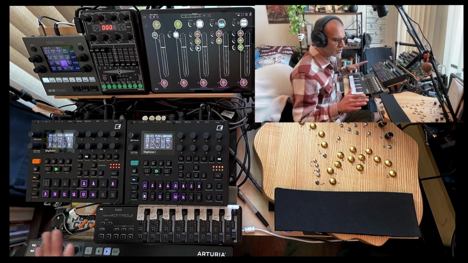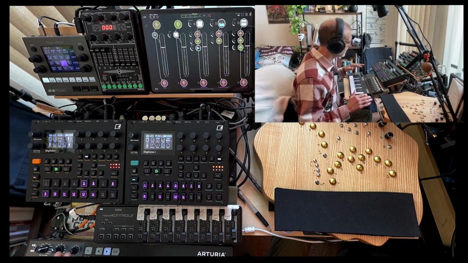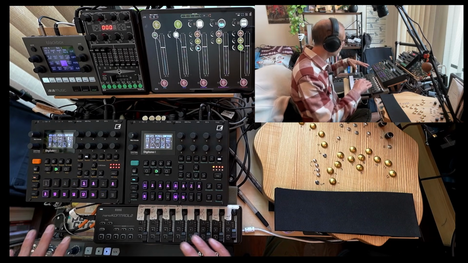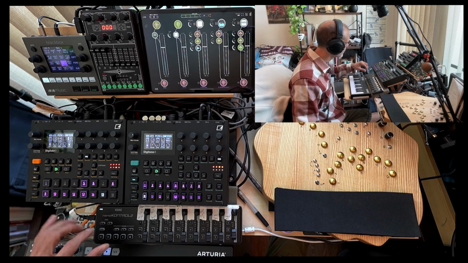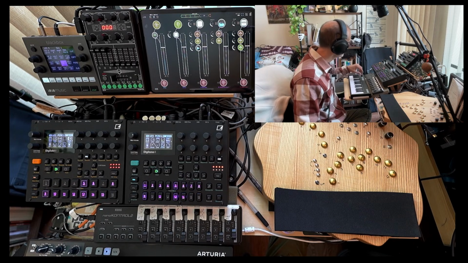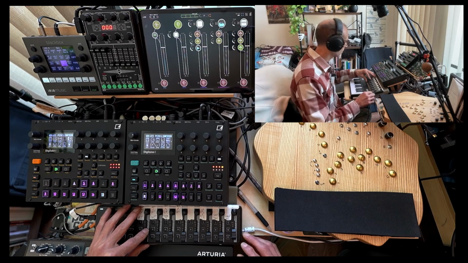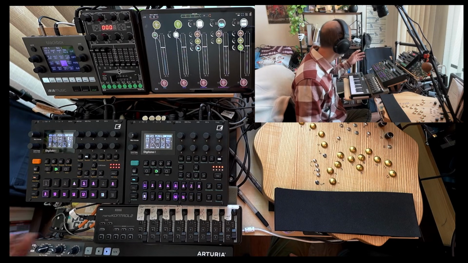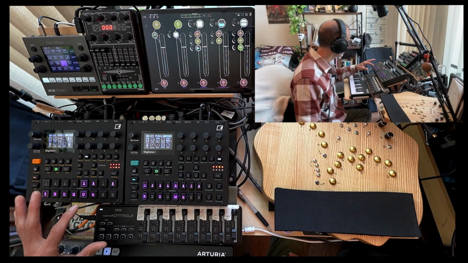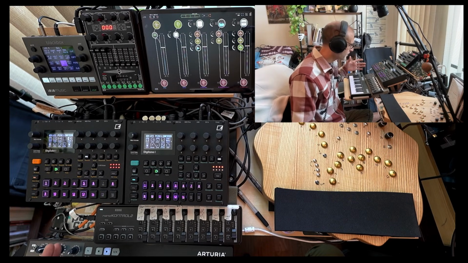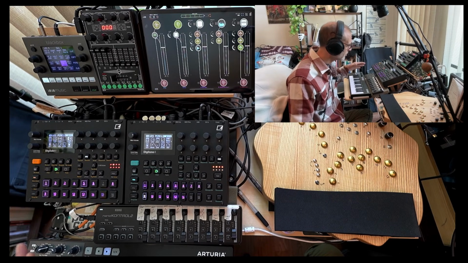This is how I'm going to start the set, and then I can progress by staying in one pattern, bringing in certain elements, playing with some effects, doing whatever I want to do, and then I'll jump to another pattern, which builds it up a little bit more.